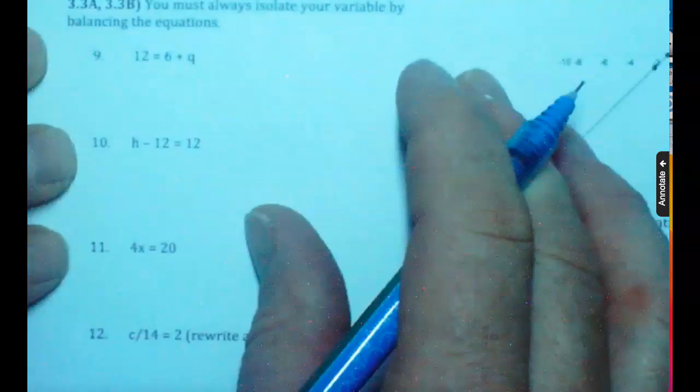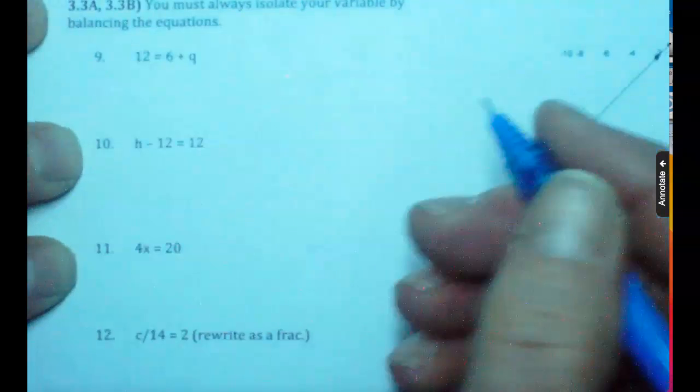All right, here we're going to be using the inverse operation to isolate. So we've got to balance and isolate here. So don't just cross Q out here and write down 6 and think that you've gotten this correct. That's not what the target is. The target is to subtract 6 from both sides because this is an addition equation. Plus 6 minus 6, that just equals 0. So we have 6 equals Q.